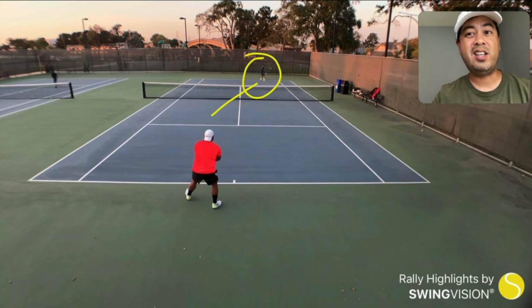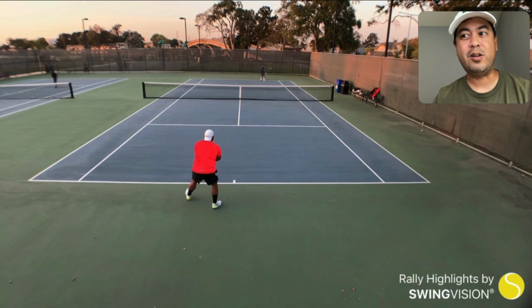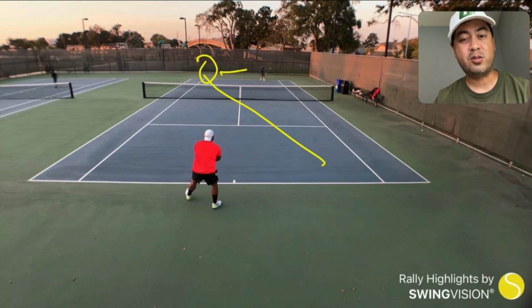Maybe their forehand inside-out is better than their forehand crosscourt, right? A lot of players are like that. A lot of players like to run around their backhand to hit a forehand, but they don't necessarily like to run to their forehand side to hit a forehand crosscourt. It's just not as good. So you got to look for these things in your tennis matches.